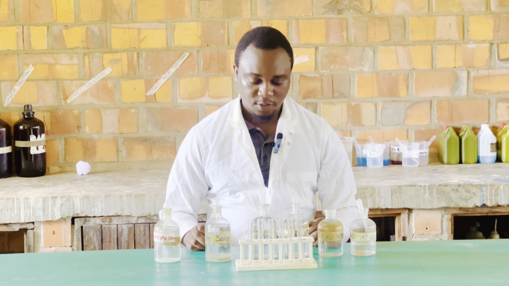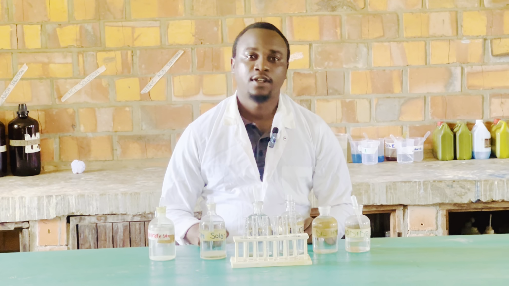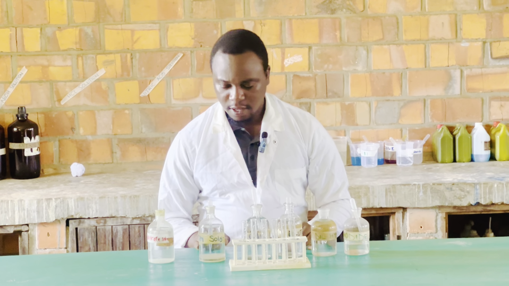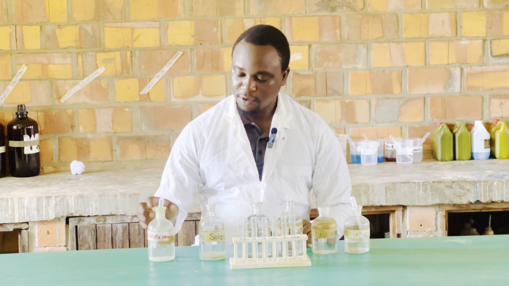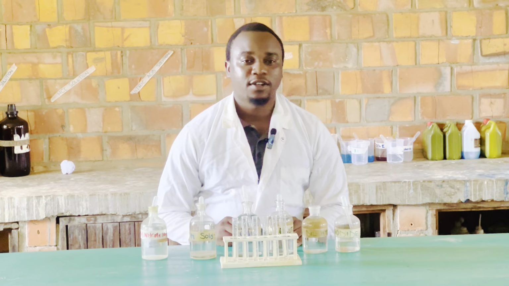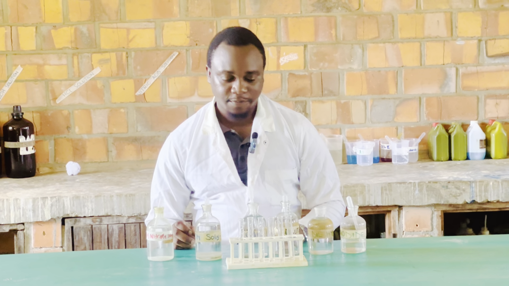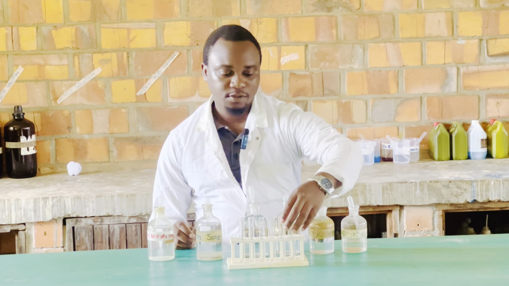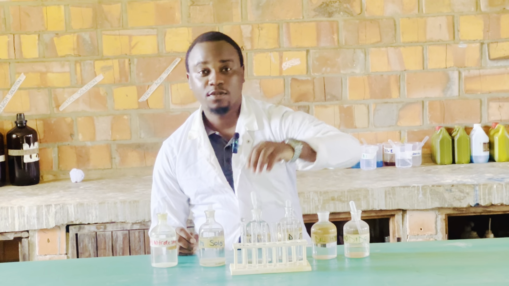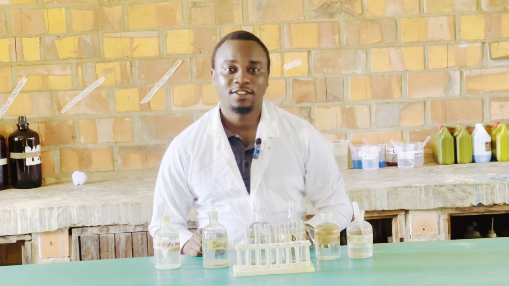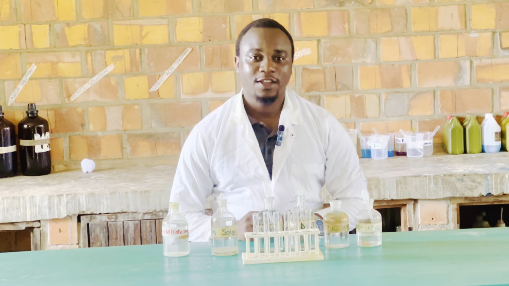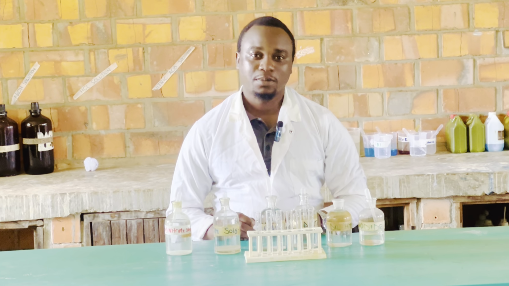Today we are going to start with testing of laboratory compounds, mainly cations. And today we are going to look at testing for lead ions in the laboratory, or how we can test for lead ions in the laboratory. With me here are test tubes, which I have all filled with a solution which we presume contains lead ions, or lead 2 ions. And we are going to do our tests and see what we expect to get from these observations.